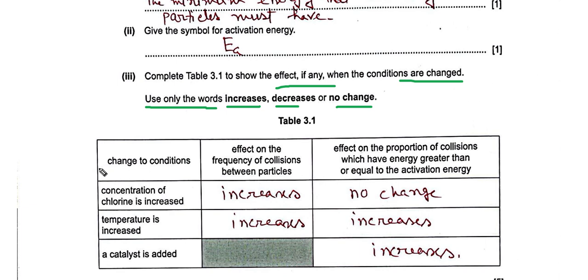Now, the columns are: change to conditions, effect on the frequency of collisions between particles, and effect on the proportion of collisions which have energy greater than or equal to activation energy.